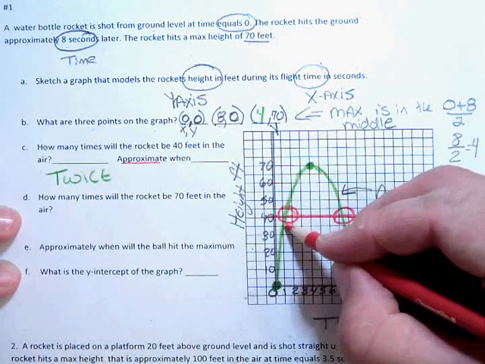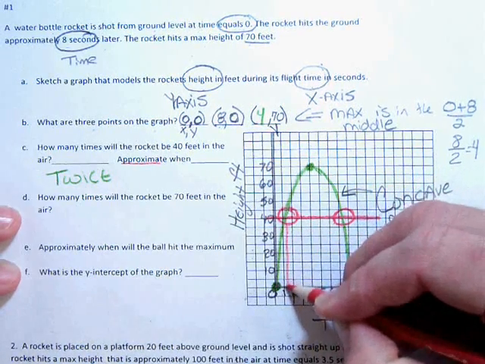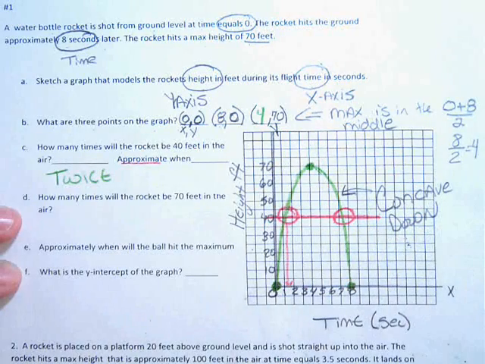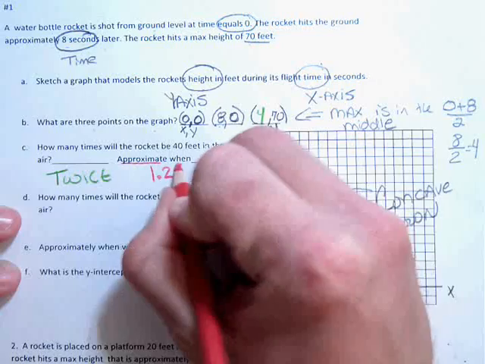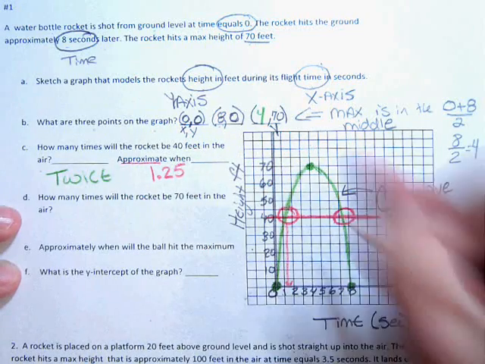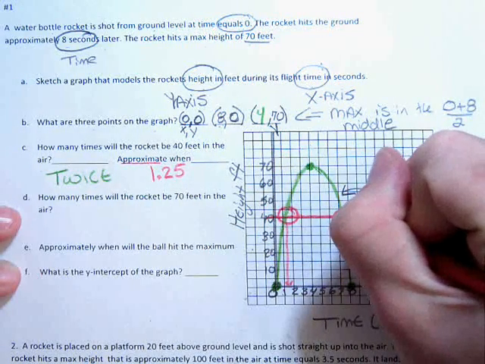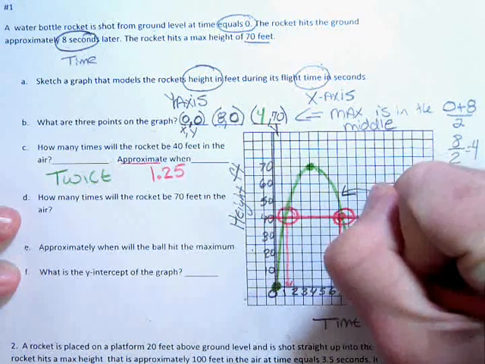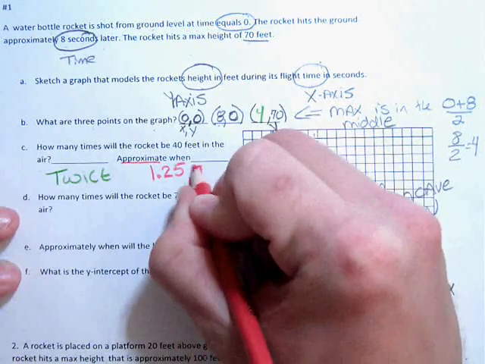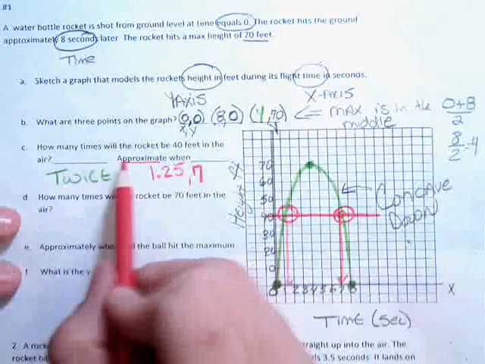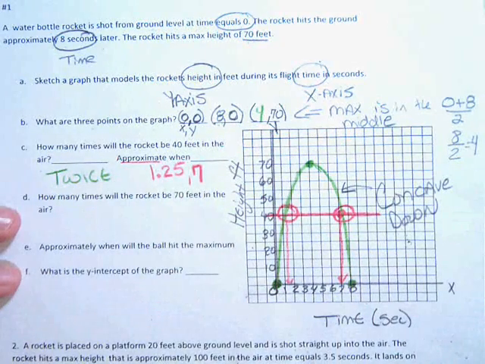So when it hits 40, which is right here, we'll draw a line down. It looks like that's approximately 1.25. And in this case, when it hits 40, right here, that looks like it is approximately about 7. I know those aren't the exact answers, but we're just approximating off of the graph and figuring out how this works.